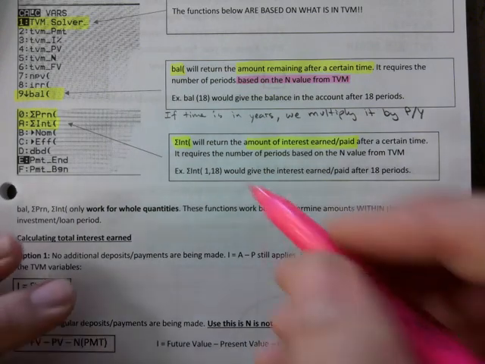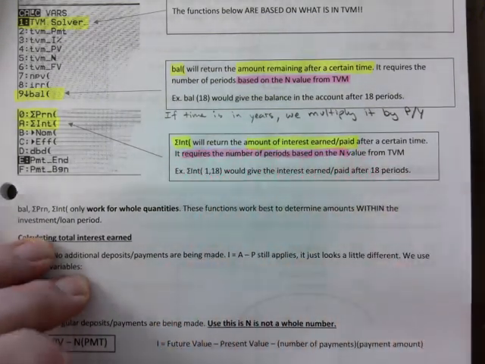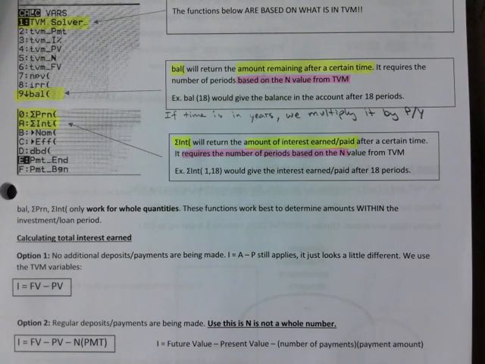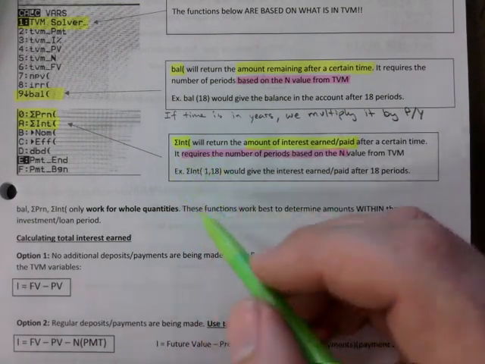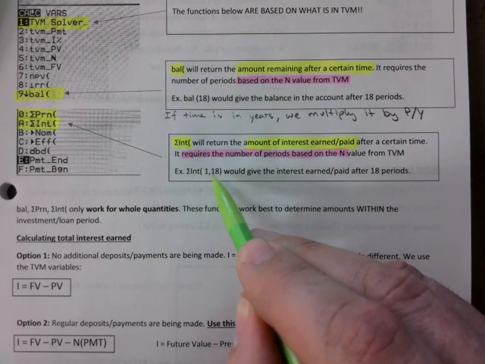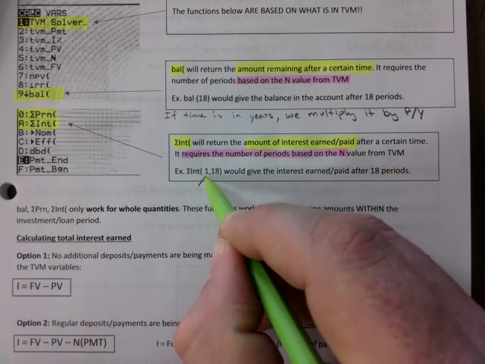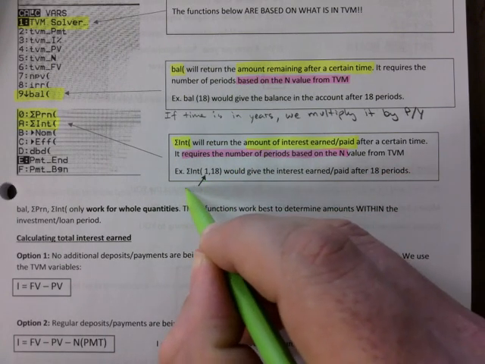Again, it requires the number of periods based on n in the TVM solver. This one is a little different. It says interest 1, 18. What does that mean? The 1 is the start.